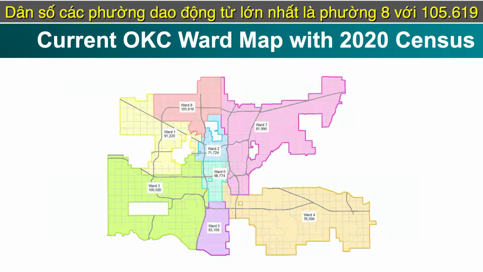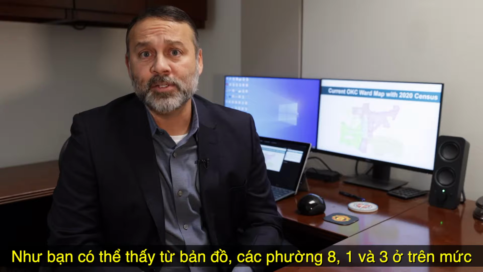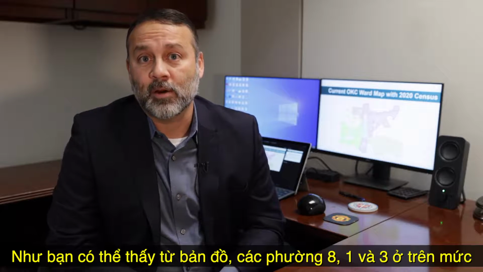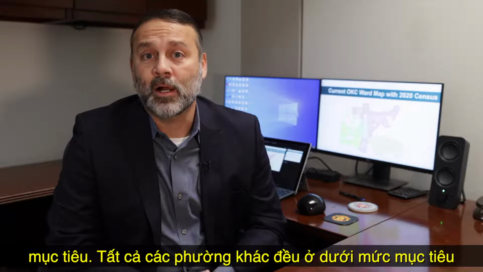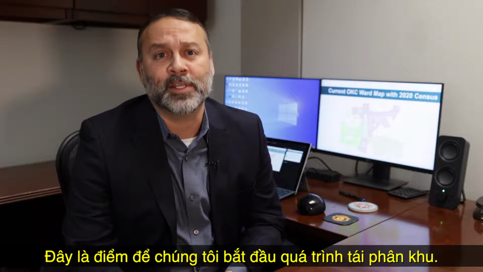They range anywhere from the largest is Ward 8 at 105,619 to the smallest is Ward 6 at 68,774. As you can see from the map, wards 8, 1, and 3 are above our targeted level. All of the other wards are below. So this is our starting point for the redistricting process.